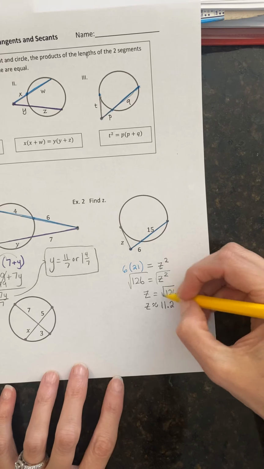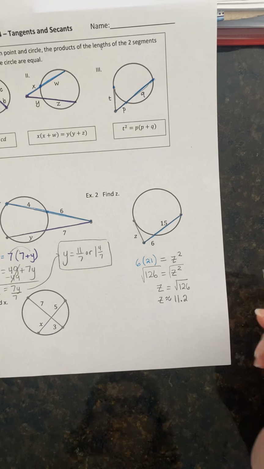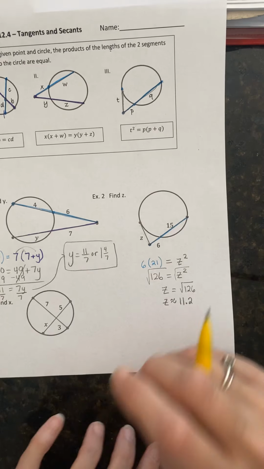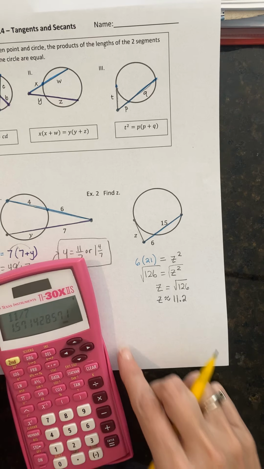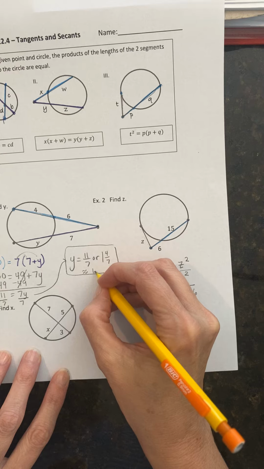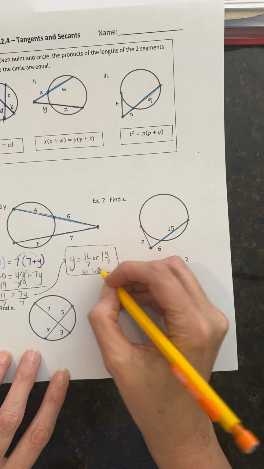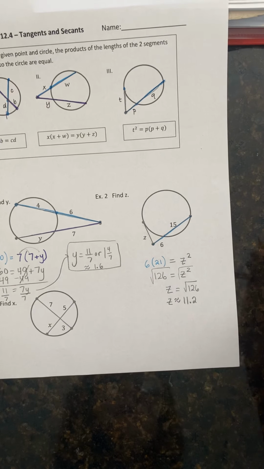It's possible that they would ask you to simplify that radical, but probably not in this scenario. So that's about how long that is, 11.2. I'm going to go ahead and do this one too. 11 divided by 7 is approximately 1.6. And we weren't given units, so these would just be units long.